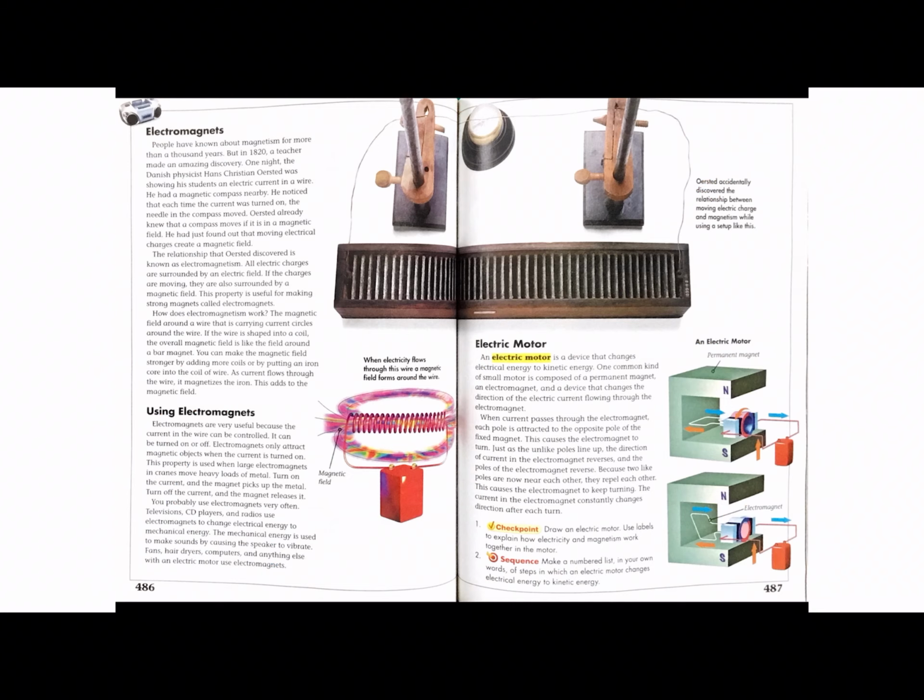Just as the unlike poles line up, the direction of current in the electromagnet reverses, and the two poles of the electromagnet reverse. Because two like poles are now near each other, they repel each other. This causes the electromagnet to keep turning. The current in the electromagnet constantly changes direction after each turn.